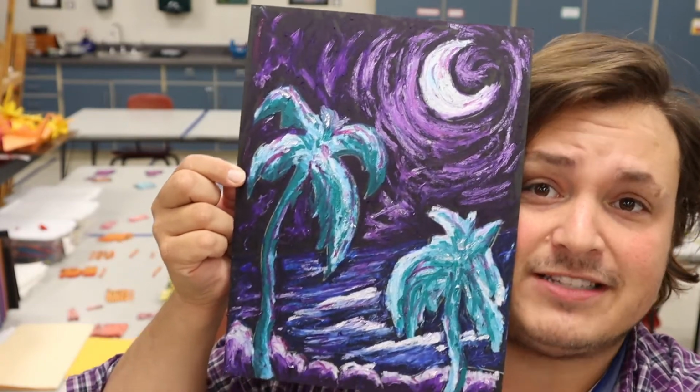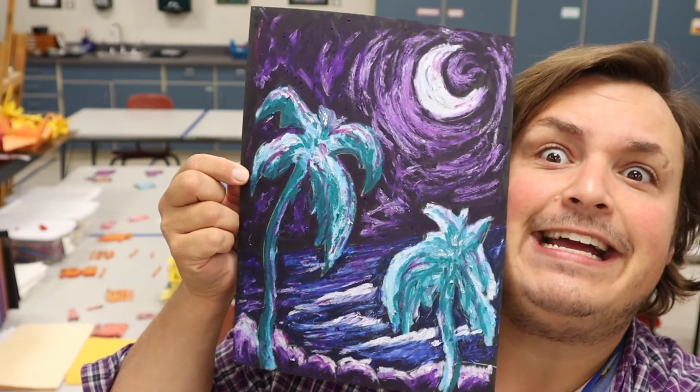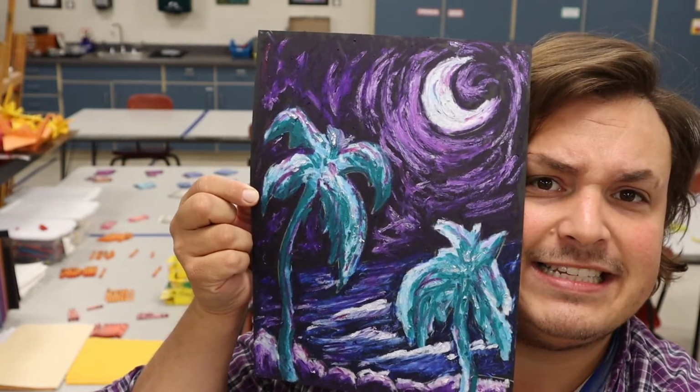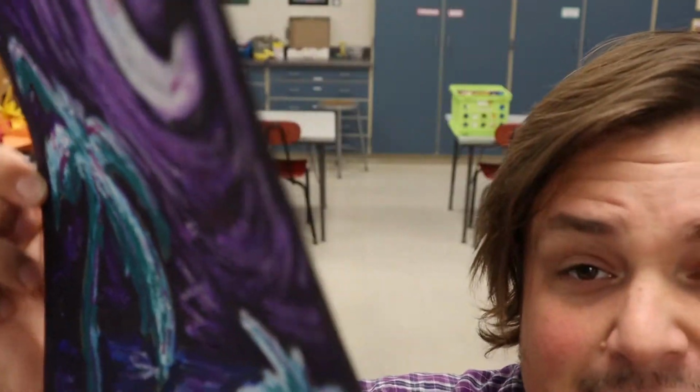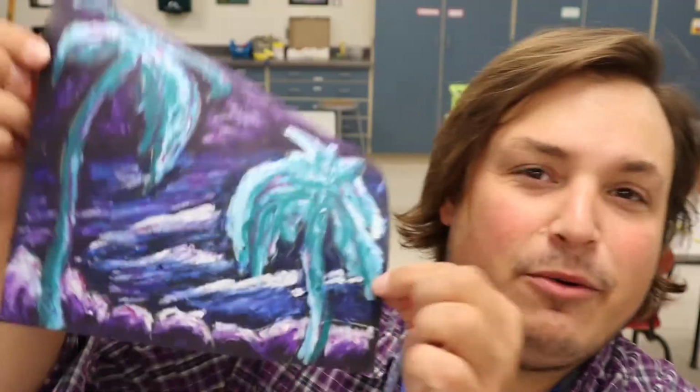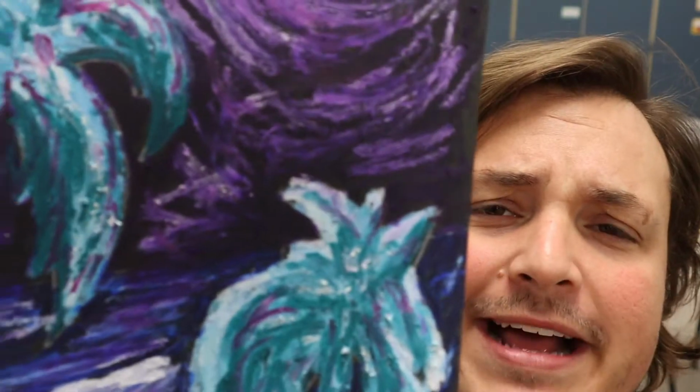My subject matter is a wonderful beach at night. See the glowing moon? See the ocean waves? See my little palm trees? Now you could draw something like this, or you can choose your own subject matter of your choice, but I want to teach you how to create an oil pastel drawing.